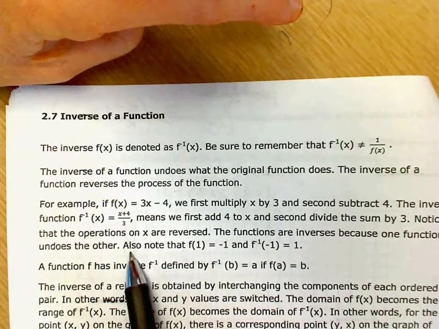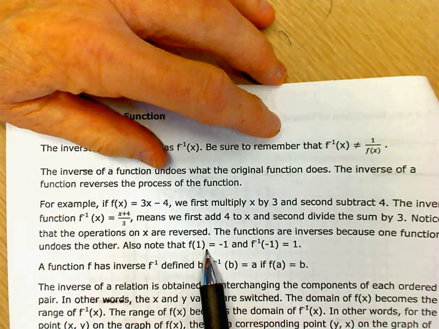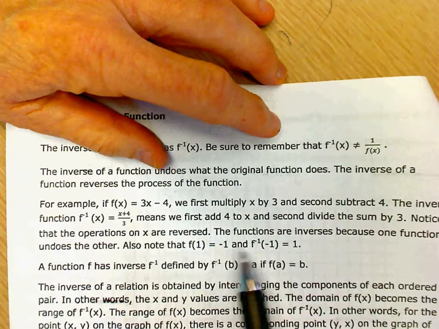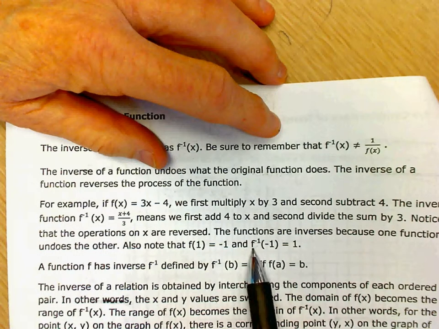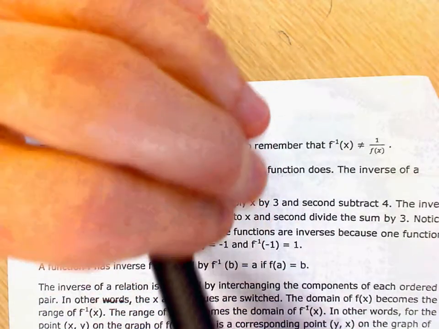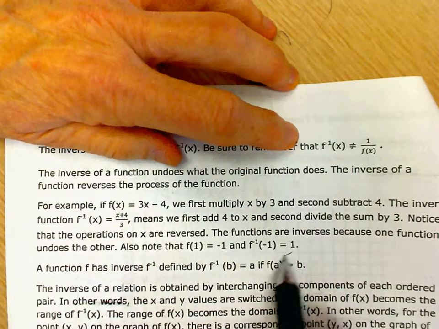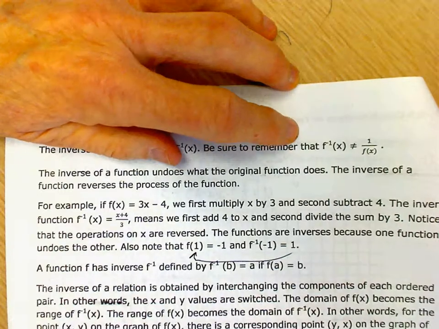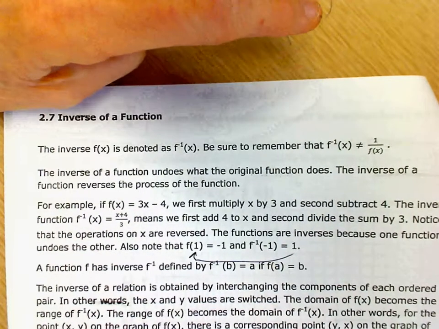Also note that f of 1 equals -1, and the inverse f -1 of -1 equals 1. So the inverse brings us back to what x was. It undoes what the original function did.